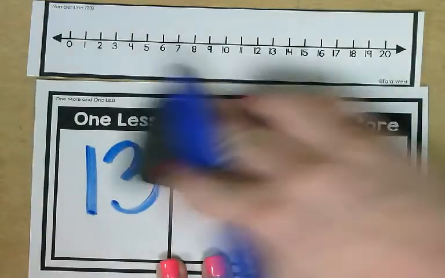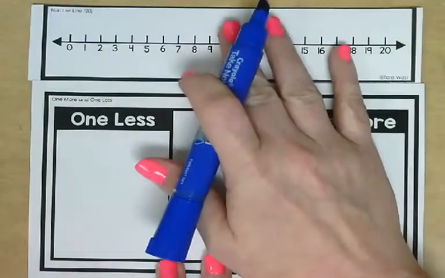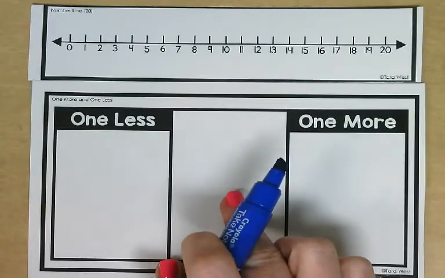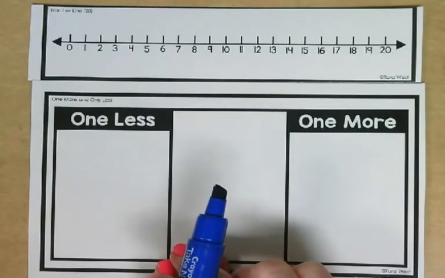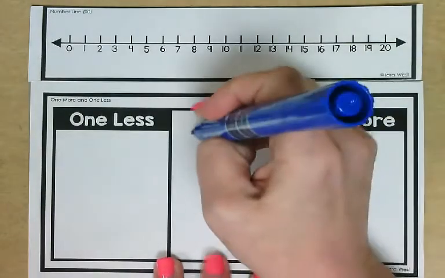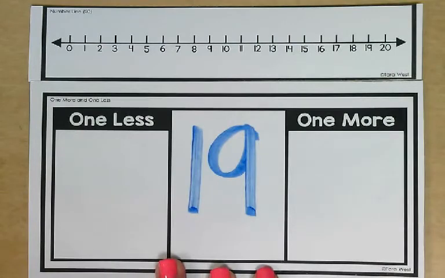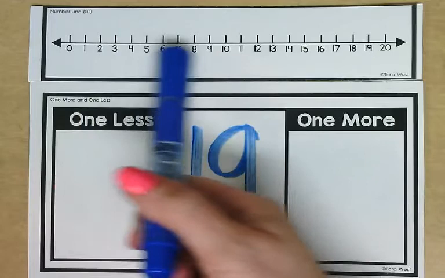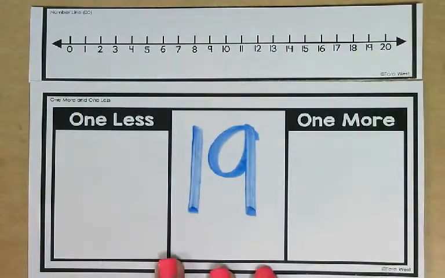Erase your numbers. Okay. Before we find it, let's write it. The number is 19. Write the number 19. So a 1 and a 9. Okay, now find the number 19 on your number line. Where is the 19? Put your finger underneath it. Did you find it?